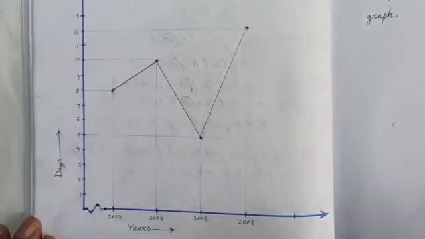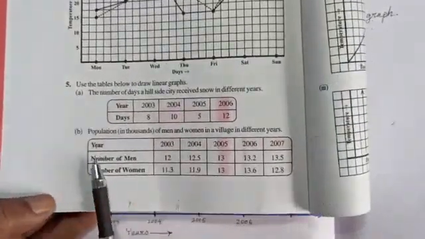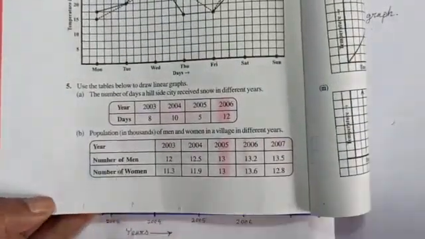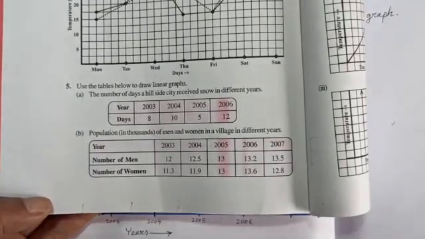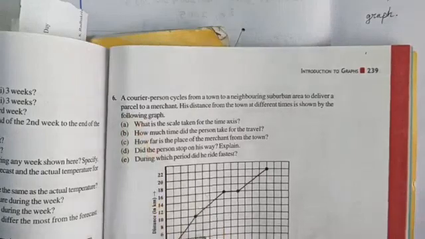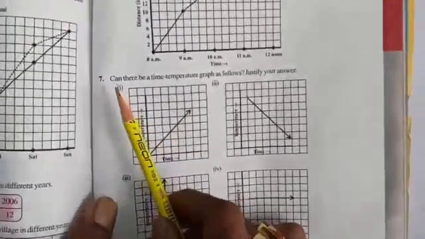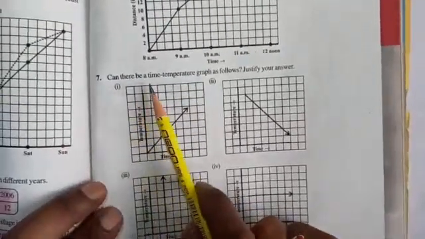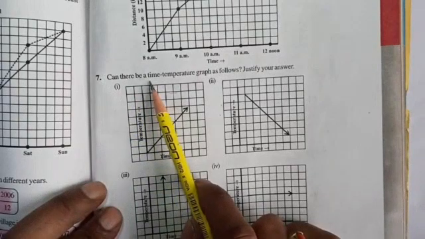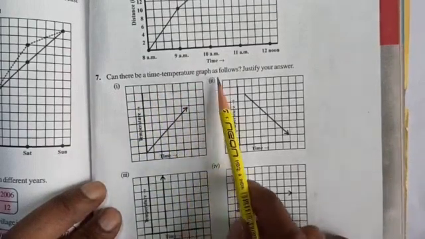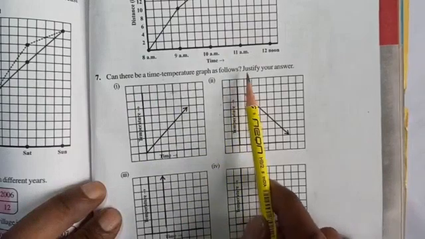So here, question number A is over. Question number B is the same, so you try this. Question number 6 is also the same, so you try this. Now let me do question number 7. Can there be a time-temperature graph as follows? Justify your answer.